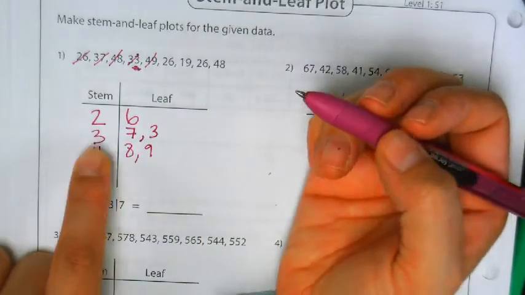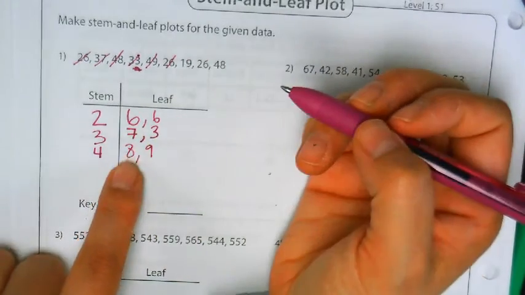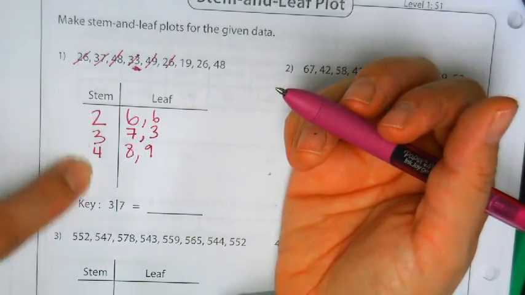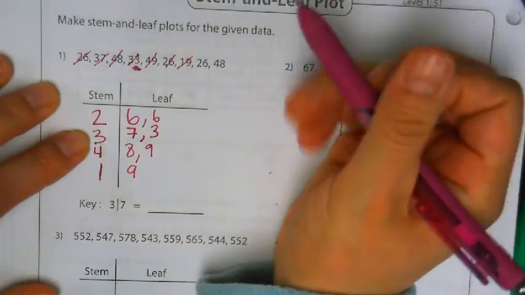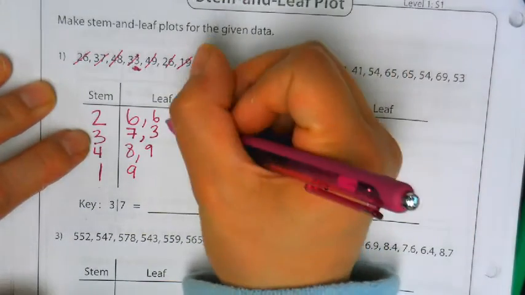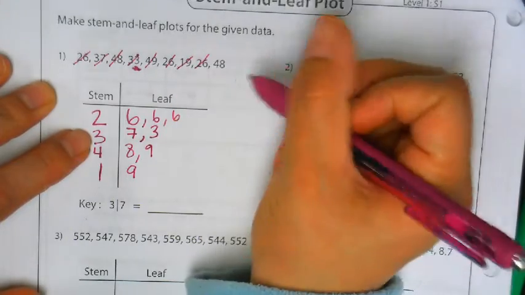26. Oh, that goes here. 19. Do I have a 1 in the stem? Nope. So I'm going to create a 1 and then the 9. 26 again. So I write another 6 here. And then 48.